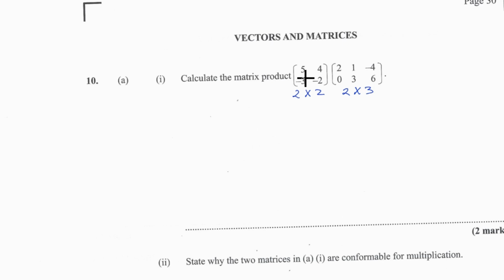Okay, so what do I mean by compatible matrices? By compatible, what I mean is that these two numbers in the middle must be the same. These two numbers here, 2 and 2 in this case, they must be equal in order for you to be able to multiply these two matrices. And an interesting fact is that when you multiply the matrices, your resulting matrix is going to have the dimensions of 2 by 3. So this is a helpful way to look at it.